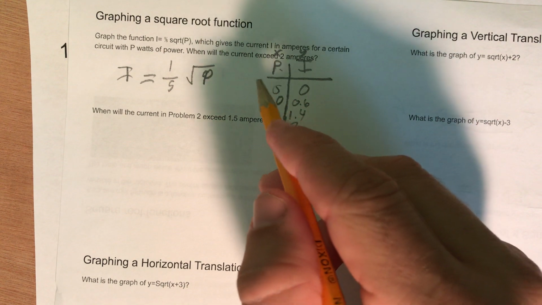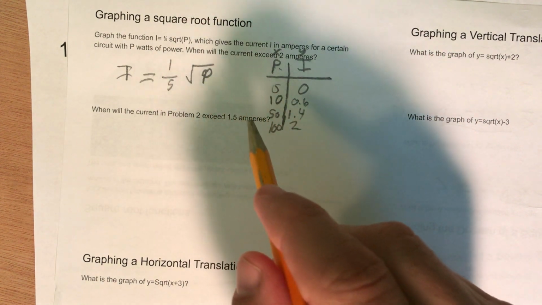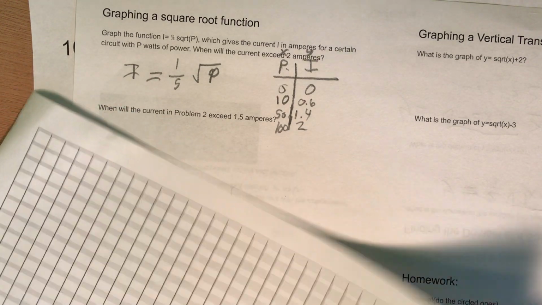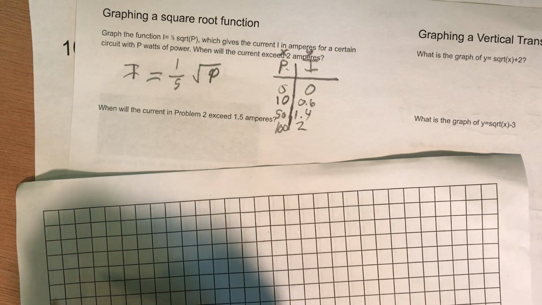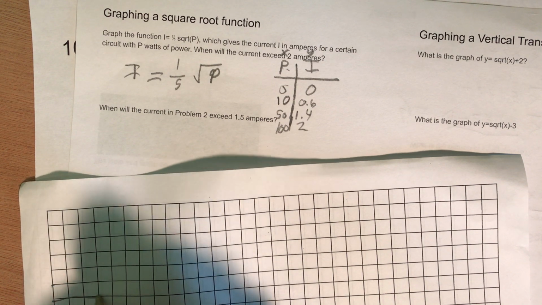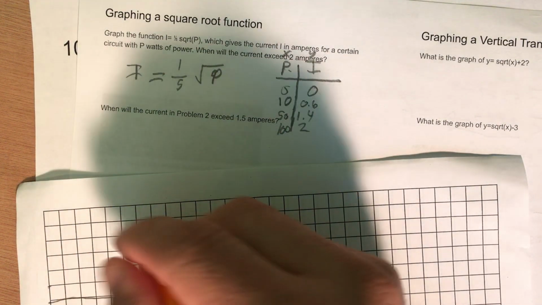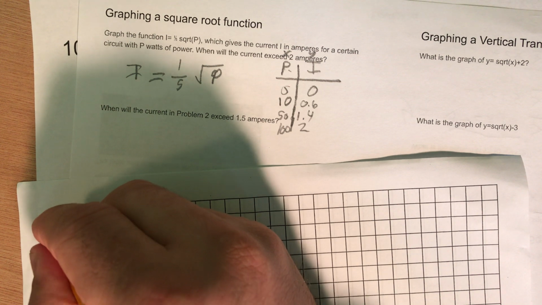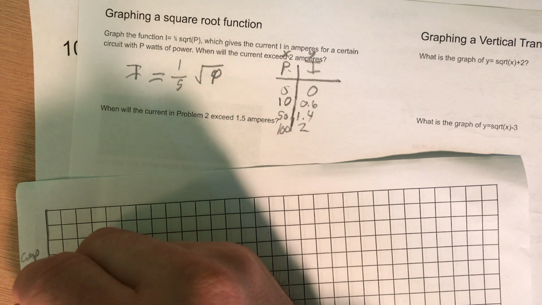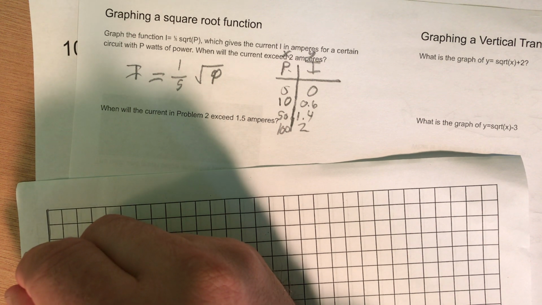So you could graph this. Honestly, I'd only need this. This is going to be my amps. We'll go up by 0.5.